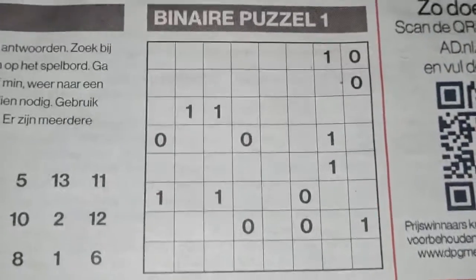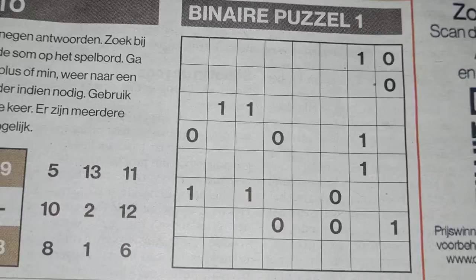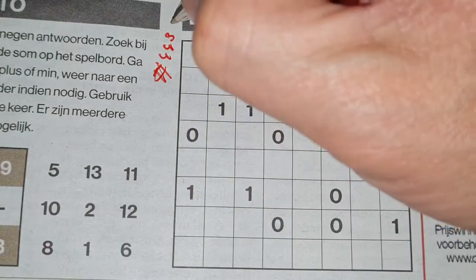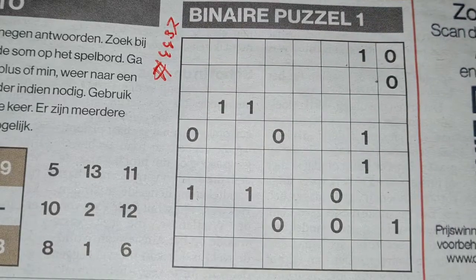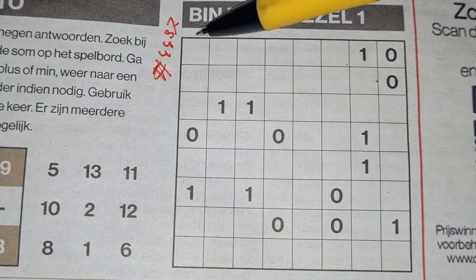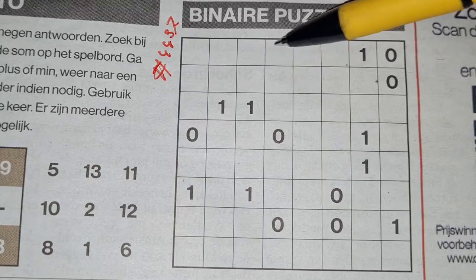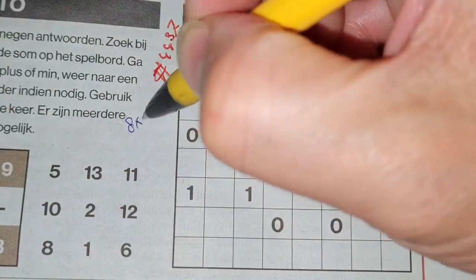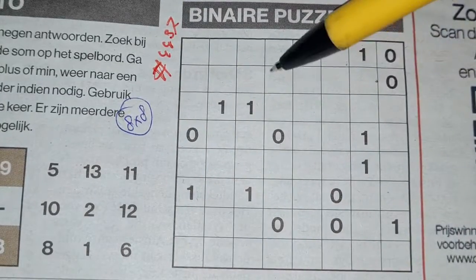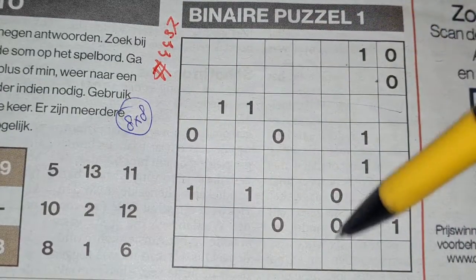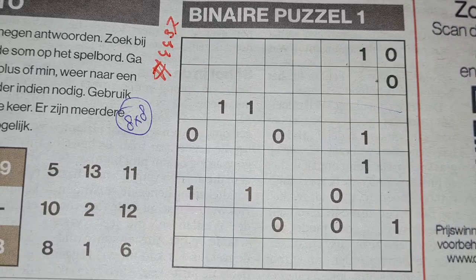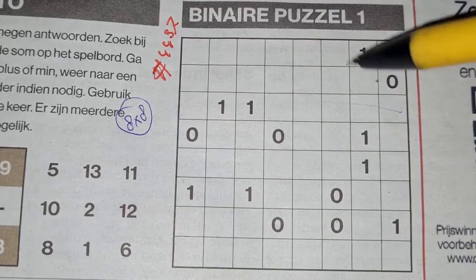It's time for the binary puzzle. Binary puzzle number 4437. What kind of binary puzzle is this? Let me count the boxes: 1, 2, 3, 4, 5, 6, 7, 8. It's an 8 by 8 binary puzzle. That means in a row or in a column, there are always 4 O's and 4 1's. Alright, so let's get started.